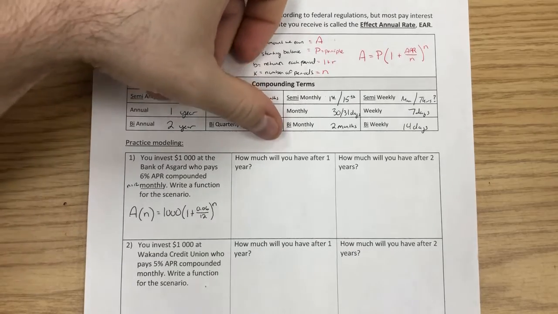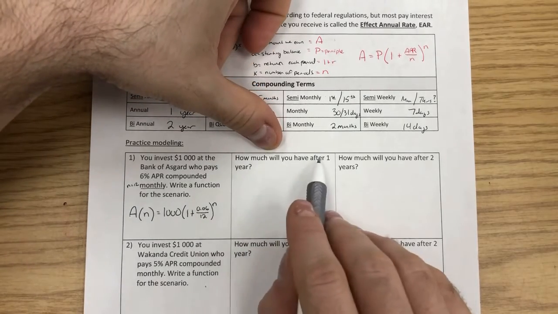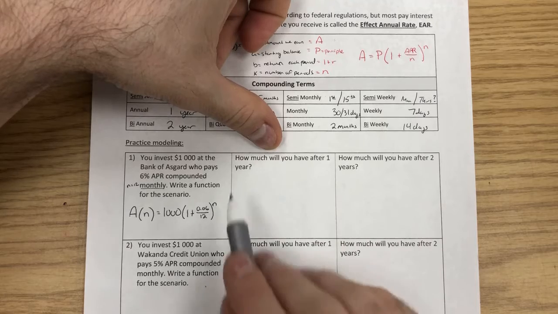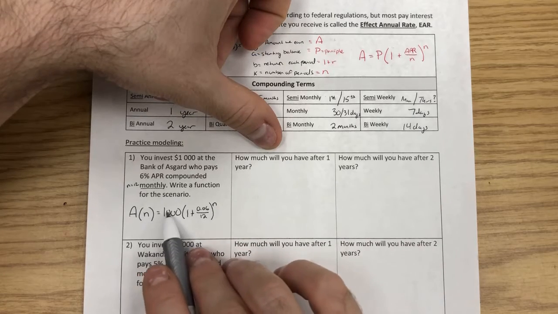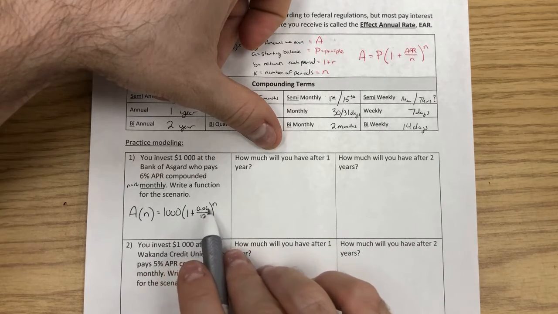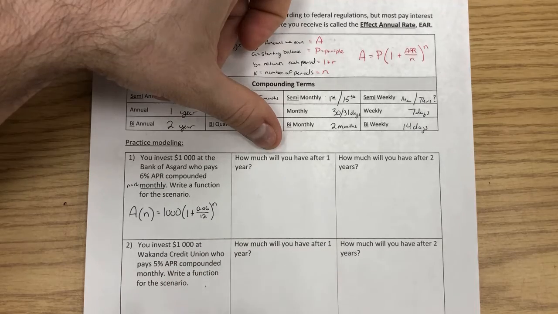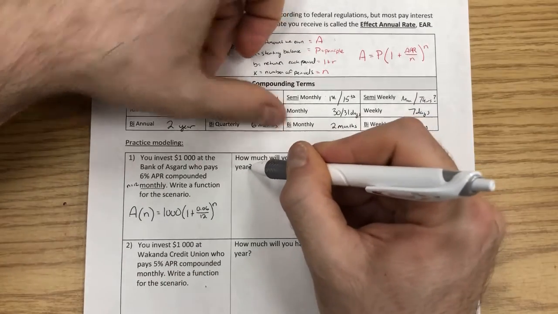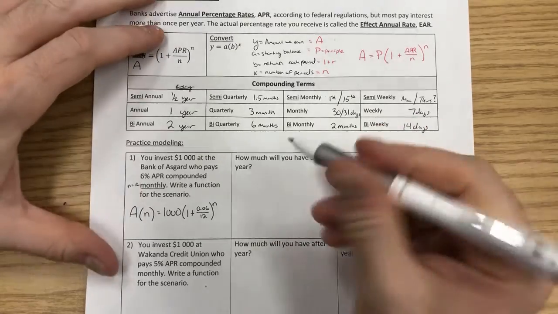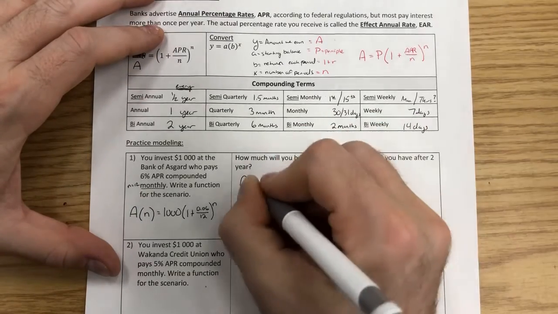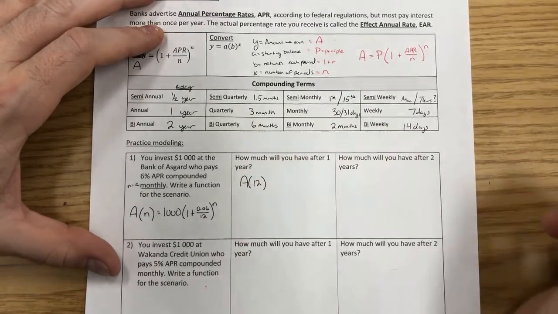And so our first part of our answer jumps right in and says, how much will you have after 1 year? And so what a lot of people do is they'll plug in a sub 1 equals 1,000 times 1 plus 0.06 divided by 12 to the power of 1. However, you might see what we're catching for here. 1 year is actually going to be, we're plugging in over the course of 12 months.